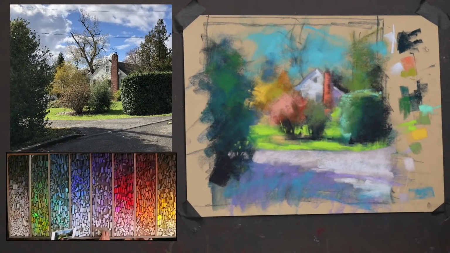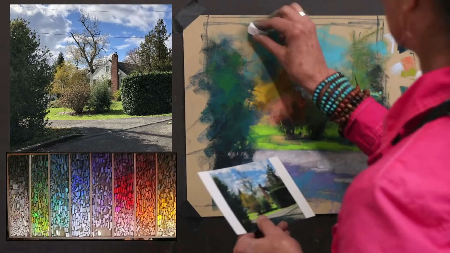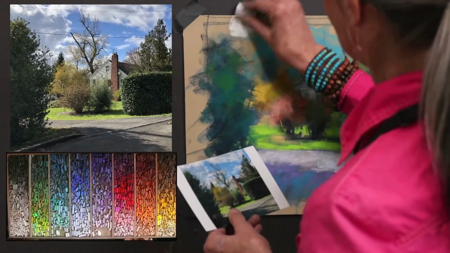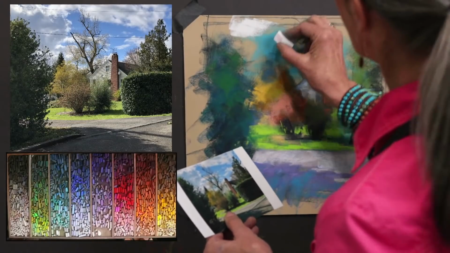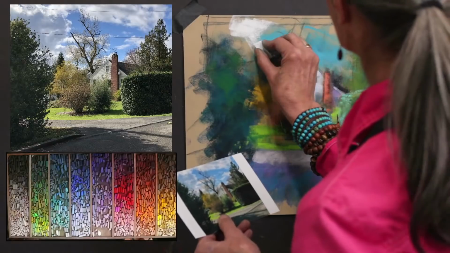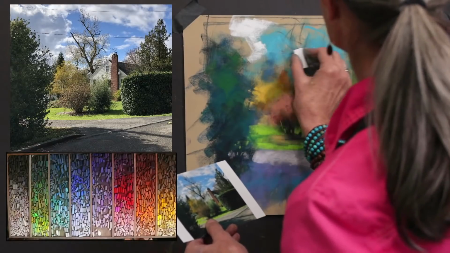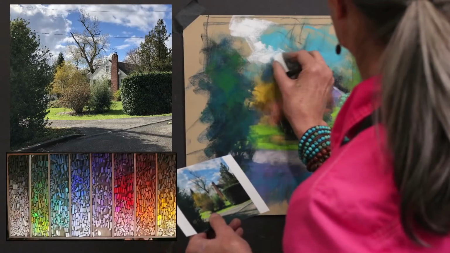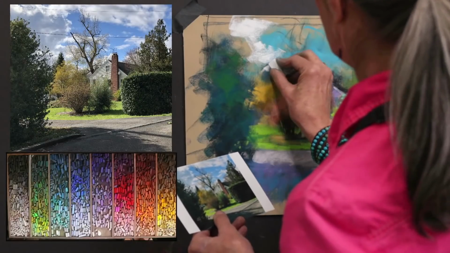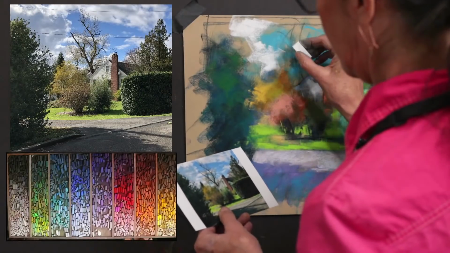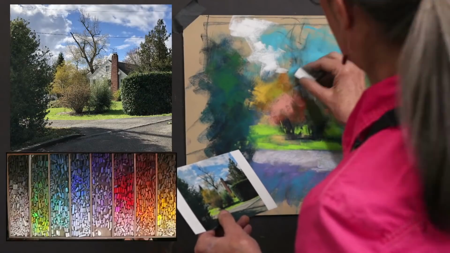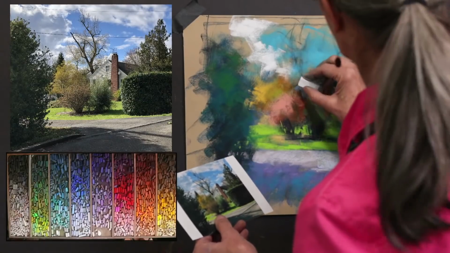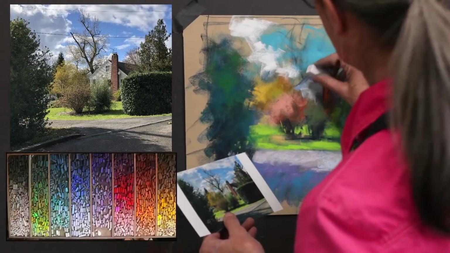All right, let's go to the sky and get those beautiful cloud shapes, and that's going to really give it some real quality of light that I think is really what attracted me to the scene in the first place. So I'm going to get these beautiful clouds. The rim lighting on the clouds.